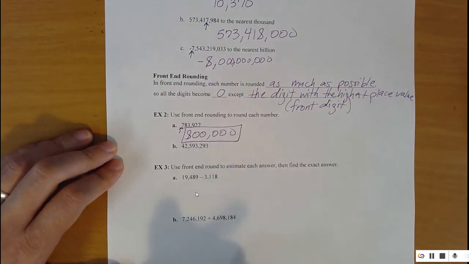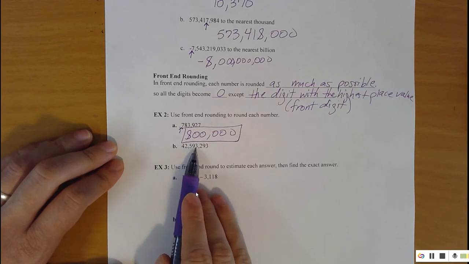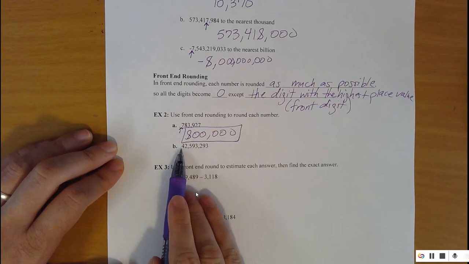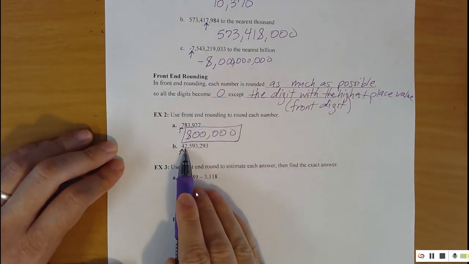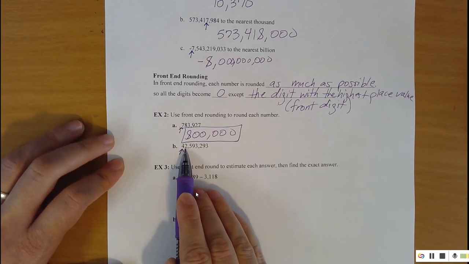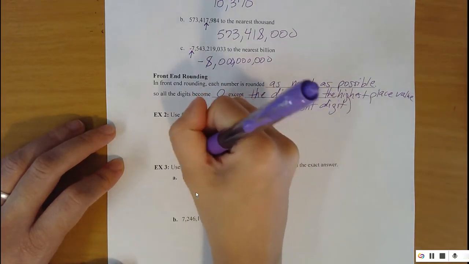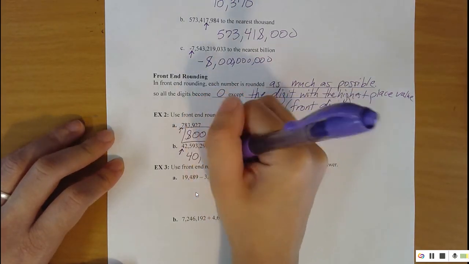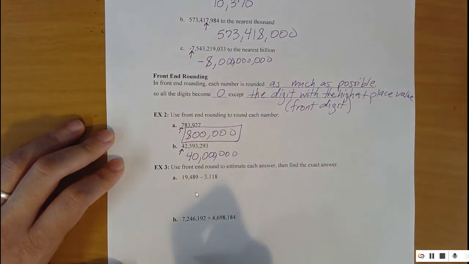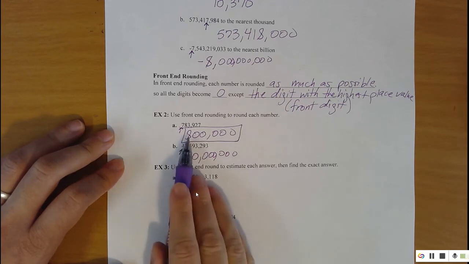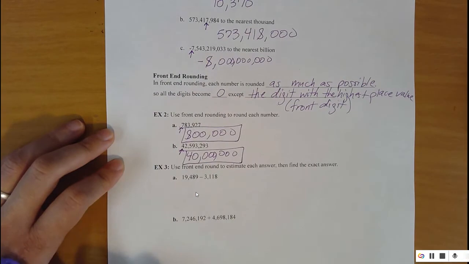Okay. In part B, we've got 42,593,293. We're going to round the very front digit, which is a 4. Okay, so the digit to the right of it is a 2. 2 is less than 5, so we're going to round down. So that 4 will stay the same, and everything else becomes zeros, so we'll have 40 million there. Okay. So that's what front-end rounding looks like, you're rounding that very front digit each time. But otherwise, the rounding rules all apply.